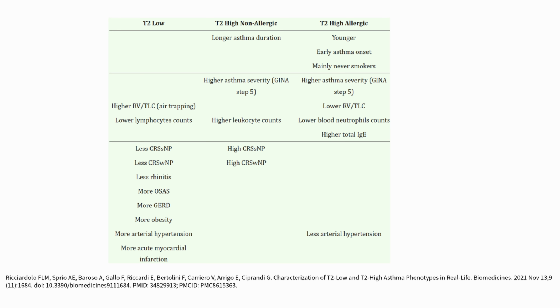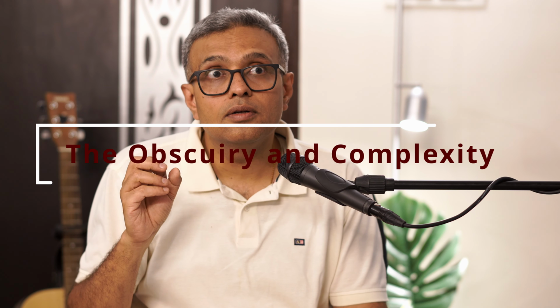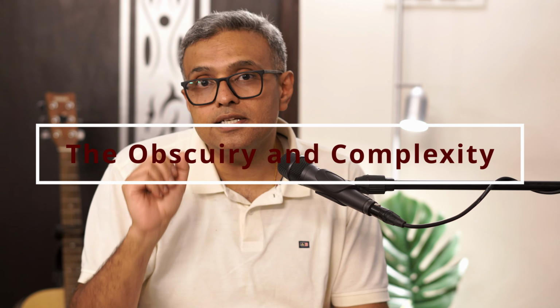It's not very difficult to understand what sort of phenotype and endotype any patient is coming through. It's rather easy. But it's not plain and simple. There are some gray areas because these T2 low asthmas can also have some obscure, rather unknown pathophysiological and immunological manifestations which are yet to be understood.